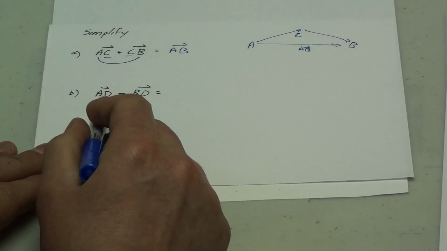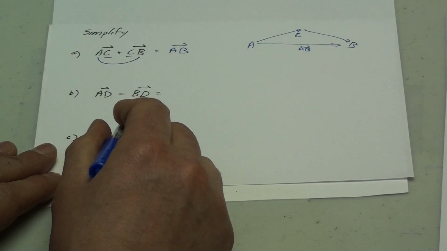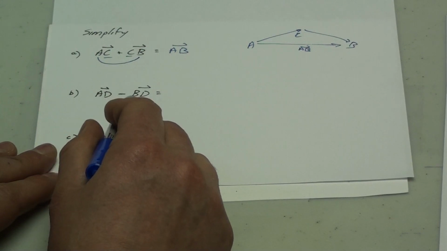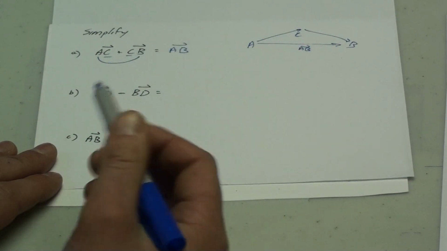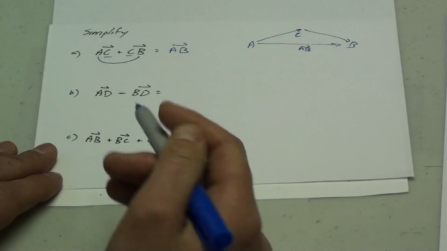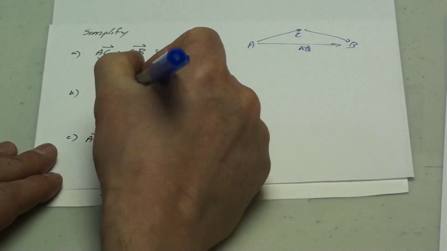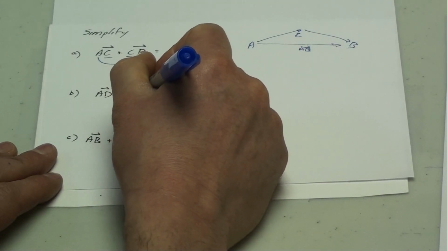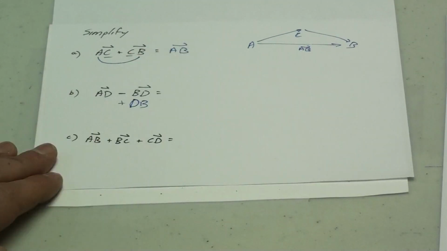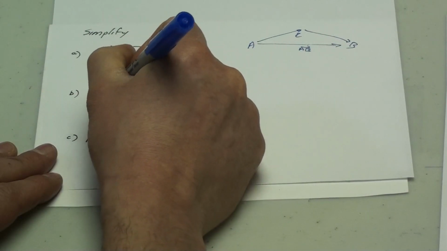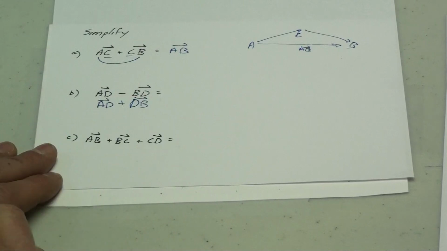For the second question here, I have AD subtract BD. Now there is no common point between them. This goes A to D, and then it goes B to D. What I can do, though, is I know subtracting is adding the negative. Now the negative would have been going the opposite direction. That would be DB, the opposite direction. So here I would have AD plus DB.